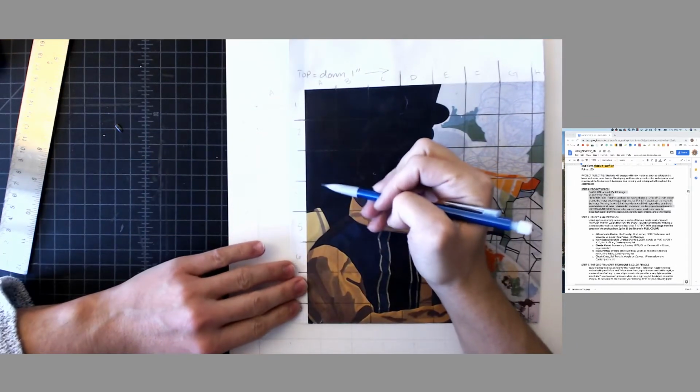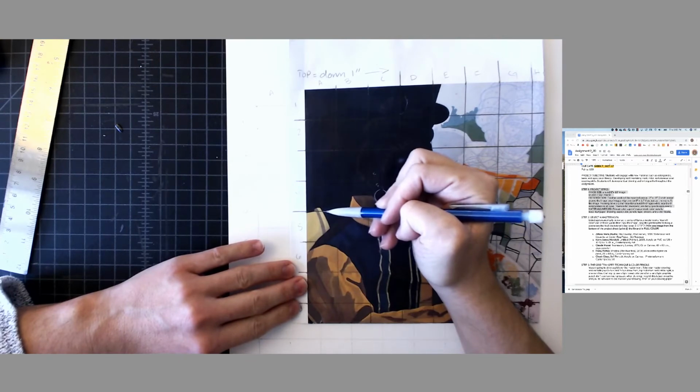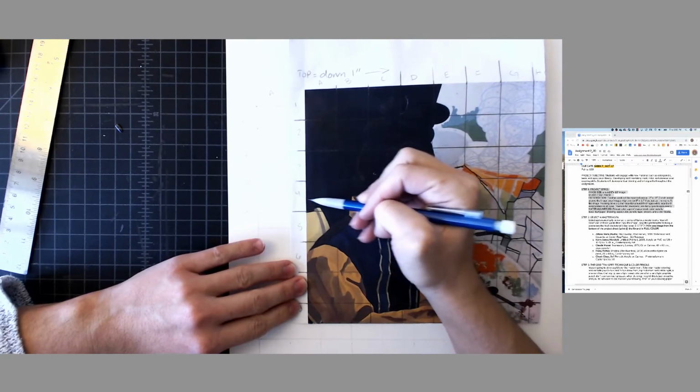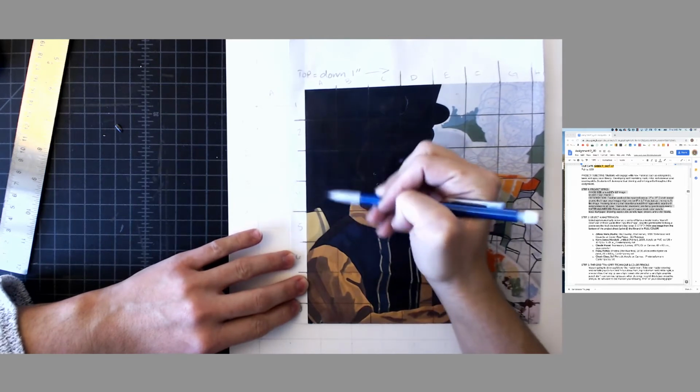So the beautiful thing about the grid is that it's going to break it down so you're able to see this information really easy.